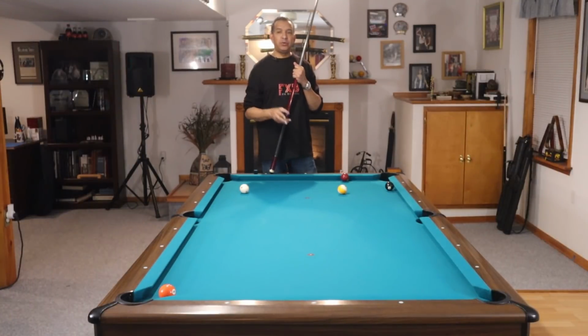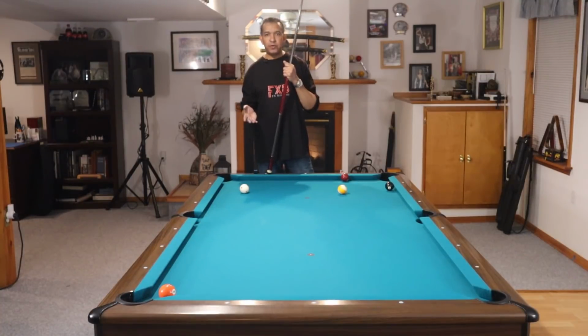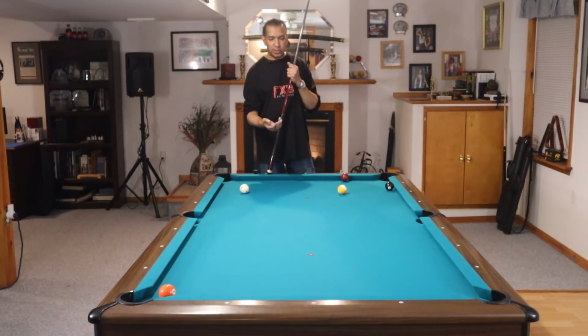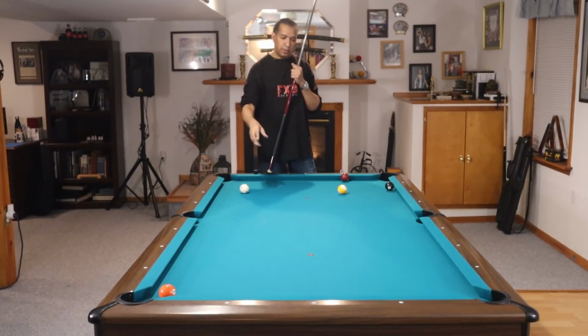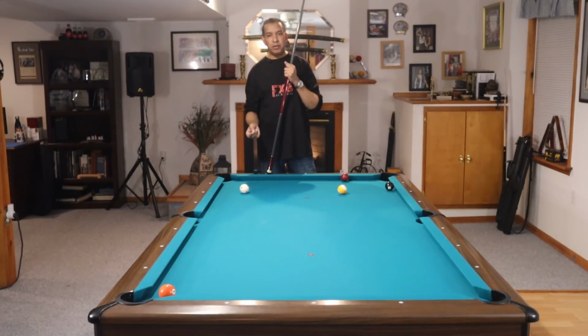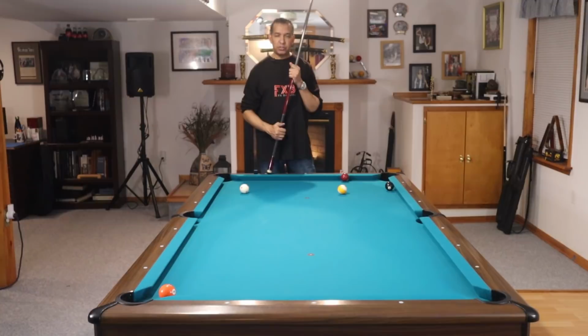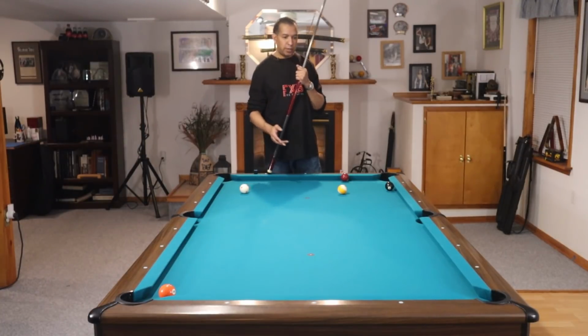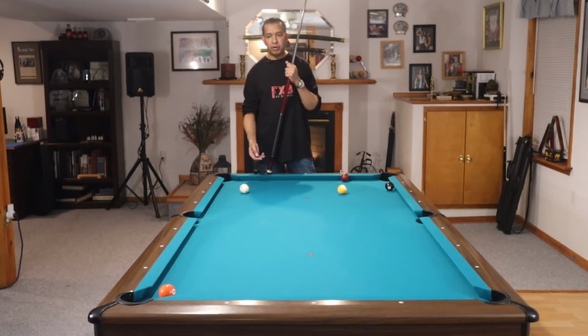Okay, gang, now we're going to shoot our simplest and most fun use of running English and multiple rail position. What we're going to do is play this pocket hanger to get us on the 7. Whether you're playing 8 ball or 9 ball, you have a similar situation. Some 8 ball players might be thinking, I'll shoot the 7 ball first. I'm down here, I have a shot on the 7.